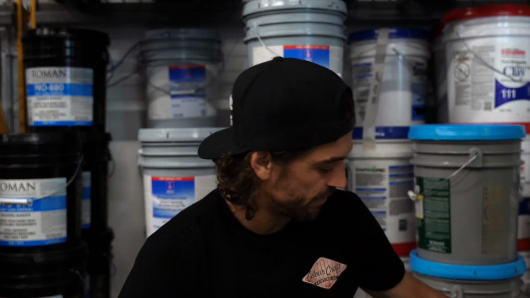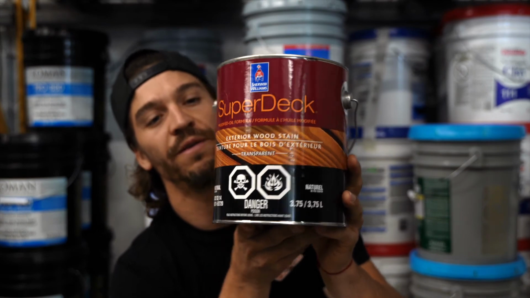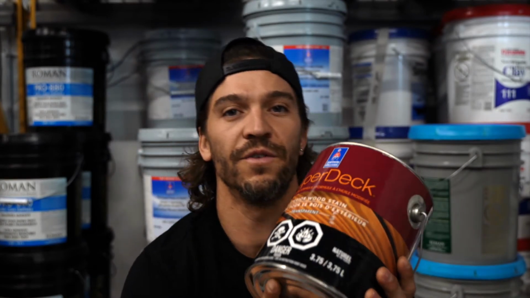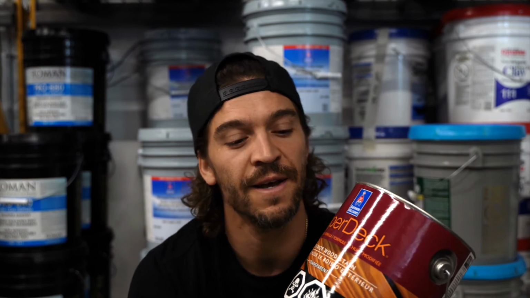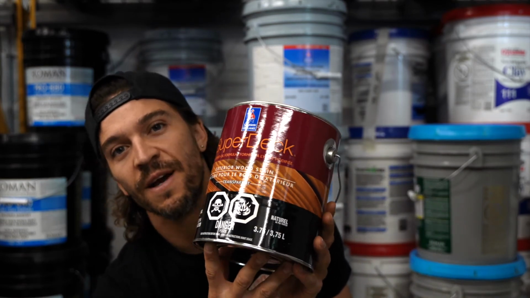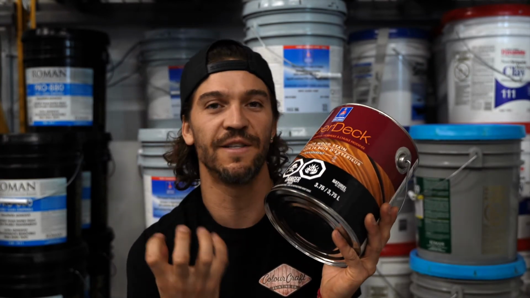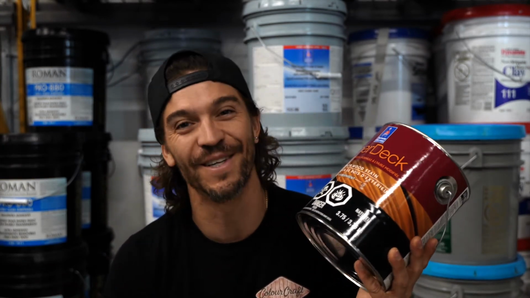And lastly, we've got transparent Super Deck. So this one has very little coloring that you're going to get, and you're going to really see the beautiful wood finish behind it, and it's really just protecting it. In this one, I don't even think they have water-based. It has to be oil-based because there's no coloring in there. There's just the penetration, and the product is just oil. I don't think there is an equivalent.